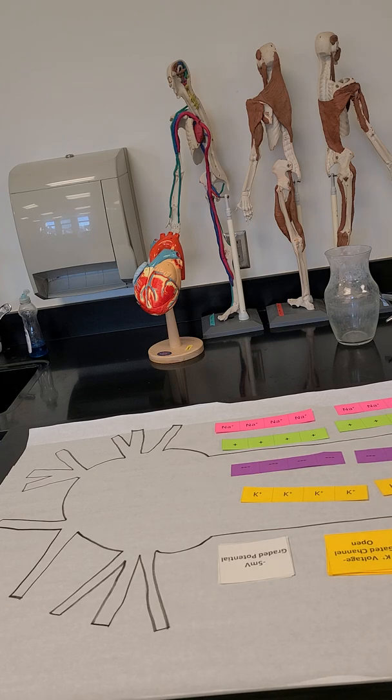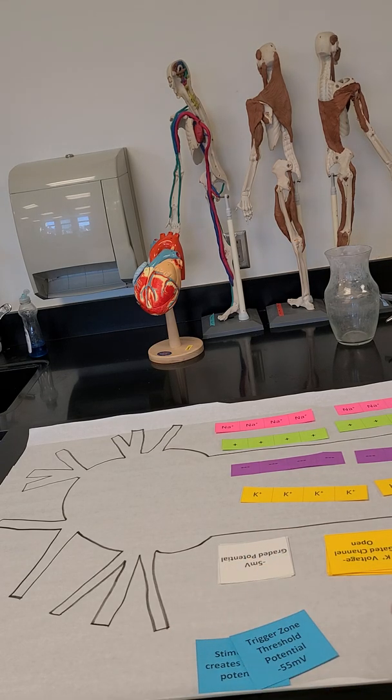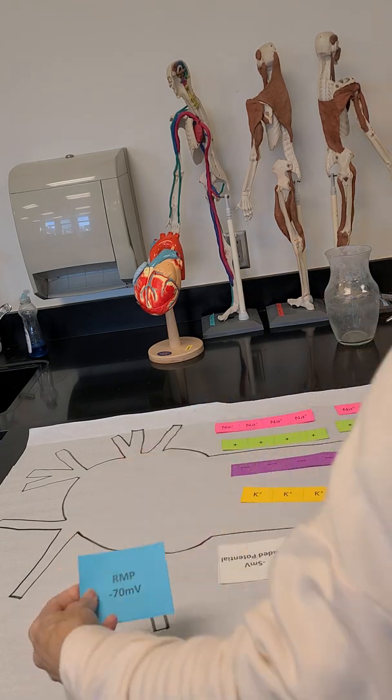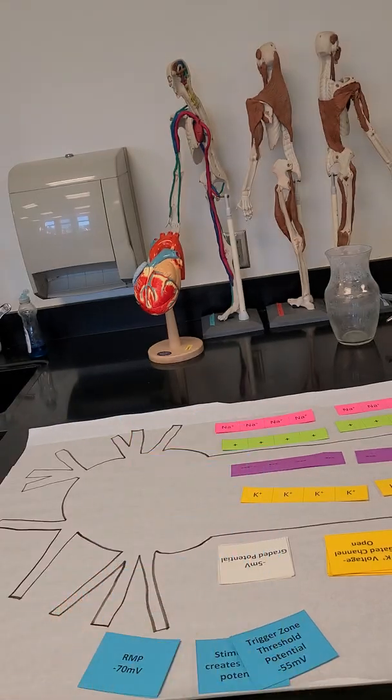So that would be the resting membrane potential of the neuron. If you measure this, it measures at negative 70 millivolts. So just resting membrane potential negative 70.